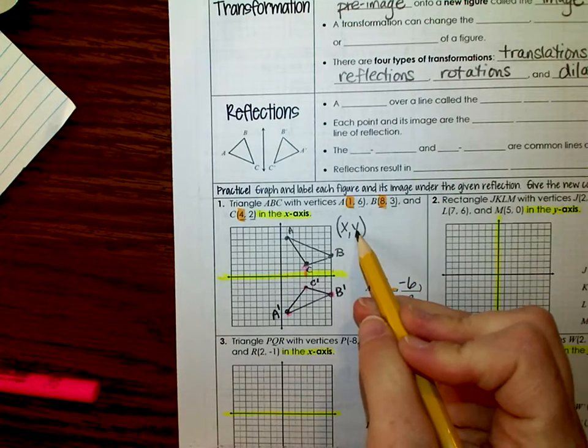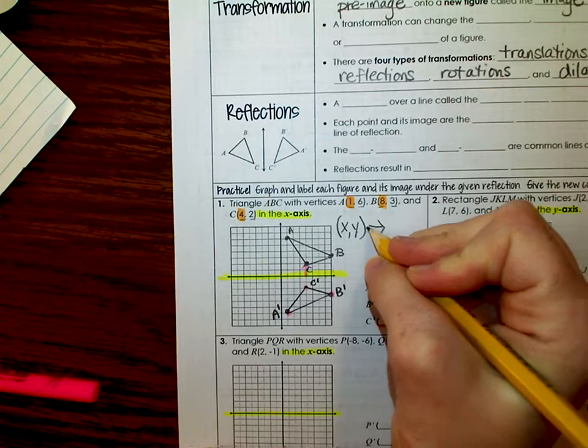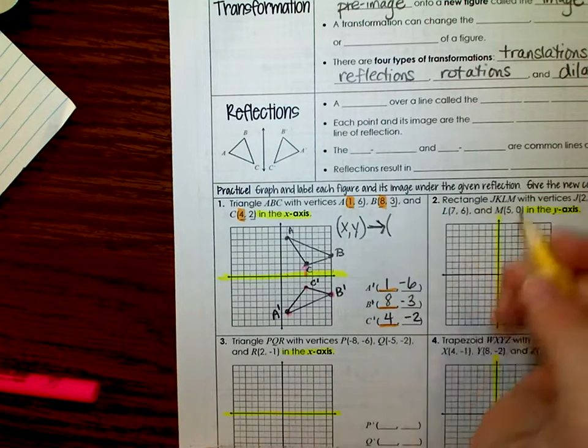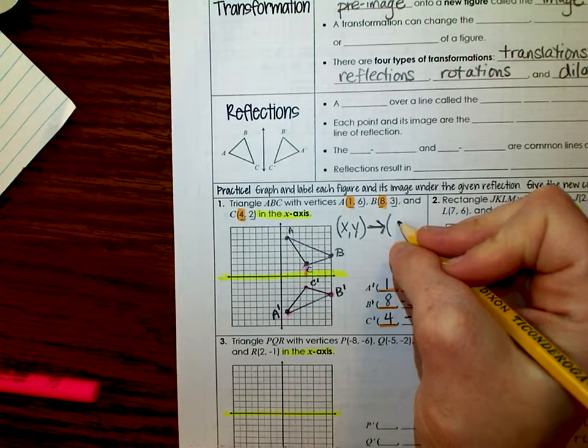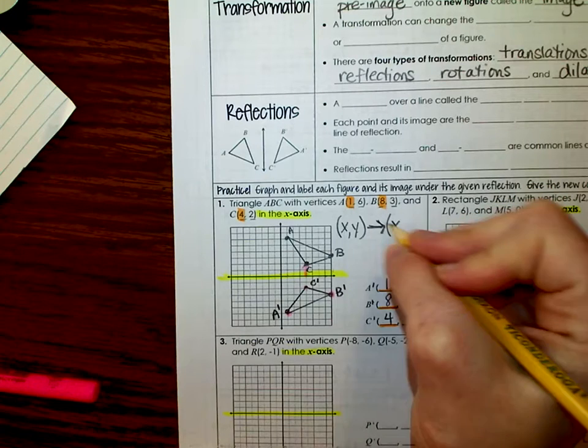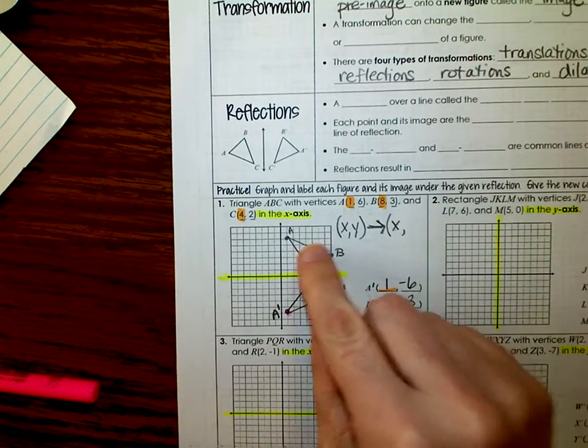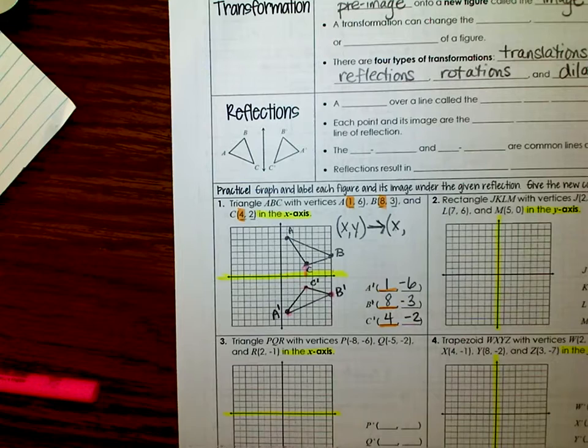We can say all our x and y values had a change or a transformation. And the transformation that happened here was that the x's did not change at all. So the x's remained the same. So we'll just put x as the beginning of our rule.